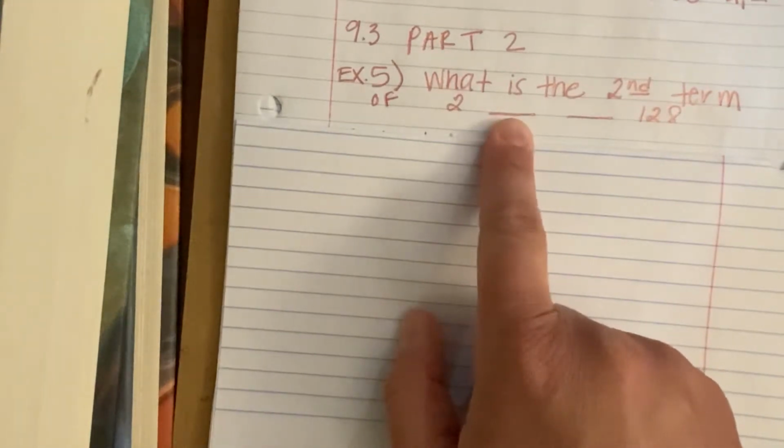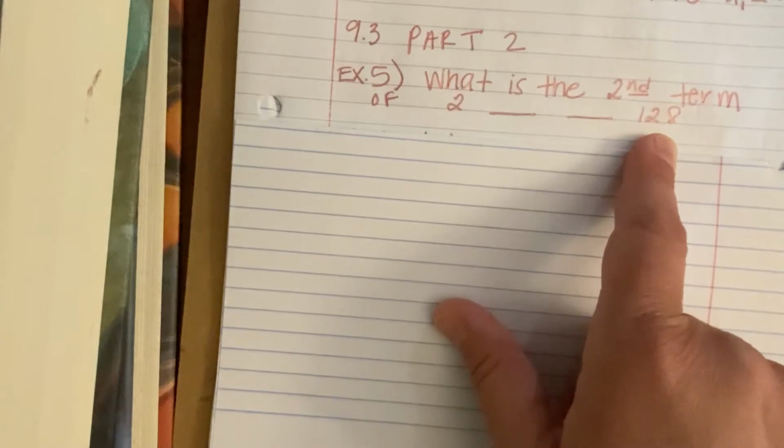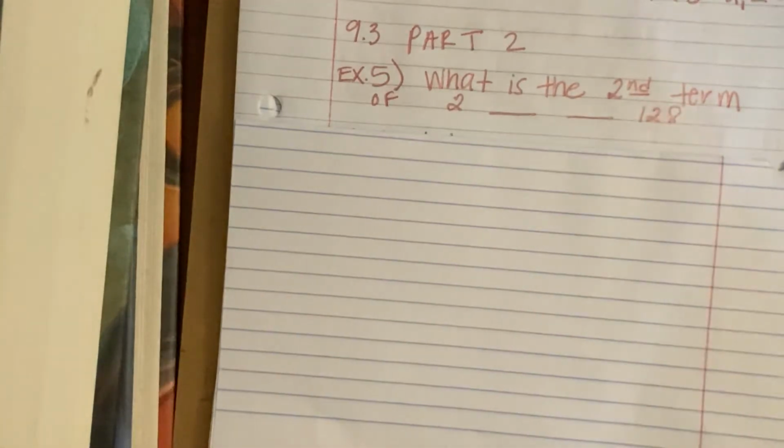9.3 Part 2. Example 5. What is the second term of this geometric sequence? Okay, so I'm starting with a 2, then I have a missing term, and 128. Okay, so I'm going to go through two different methods of how to figure this out.